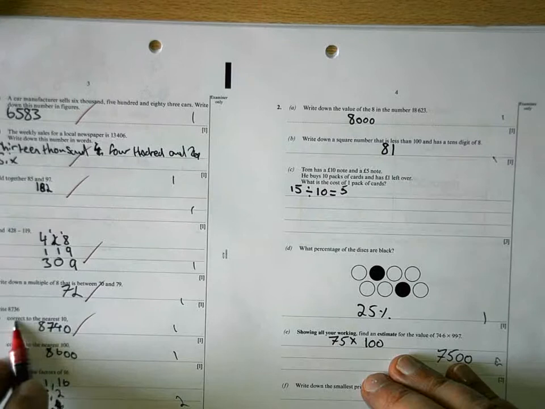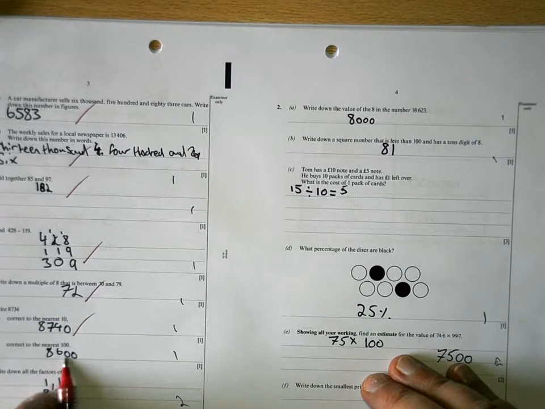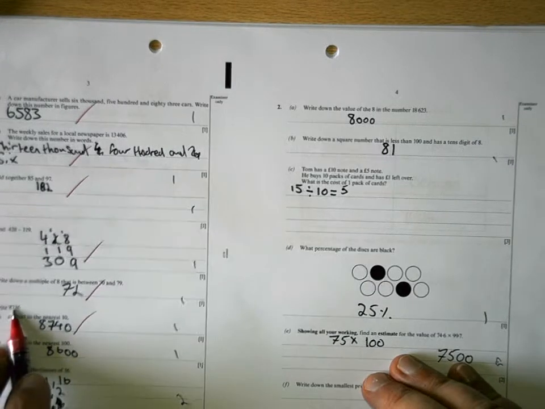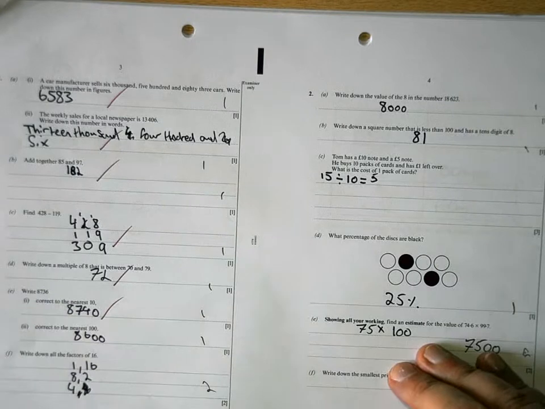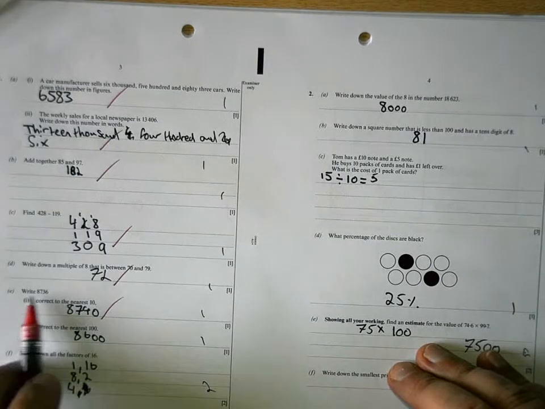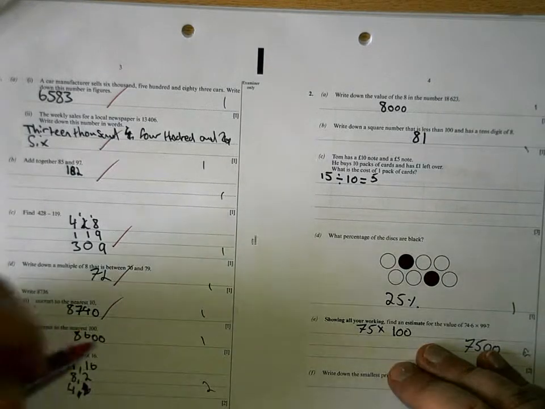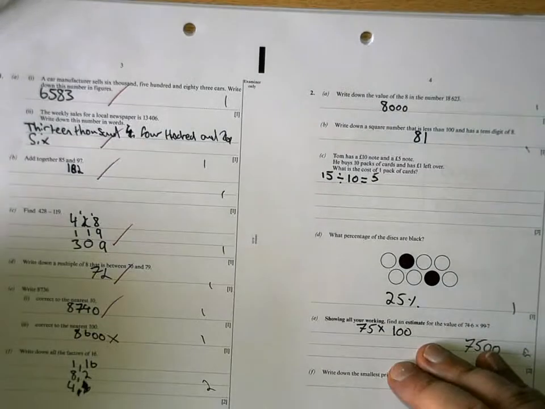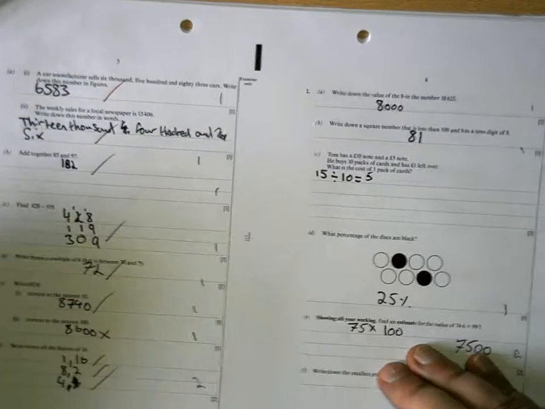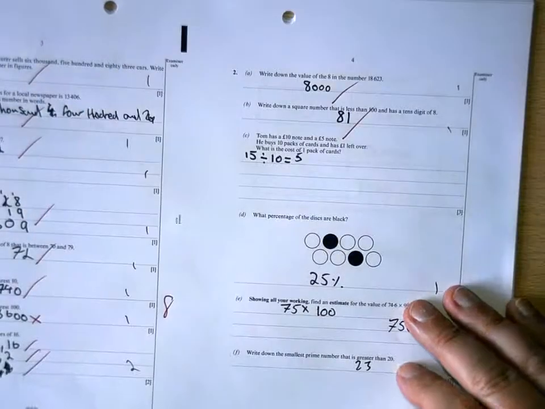Right, you've just had a little lapse there because there's no way it's going to be 8,600, because the number is 8,736. So it's either going to be 8,700 or 8,800, and it's nearer to 8,700, and that's good. So 8 out of 9 there. That's right.